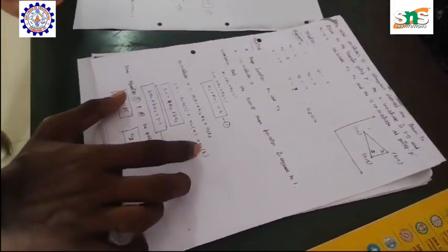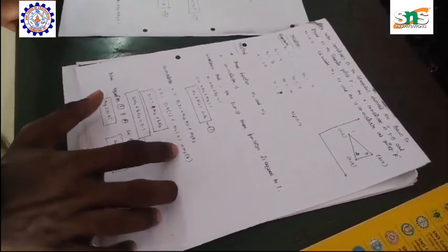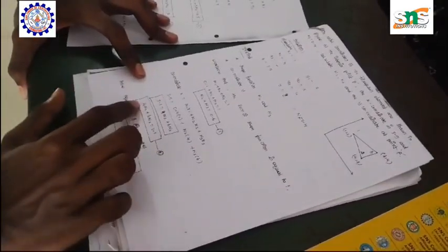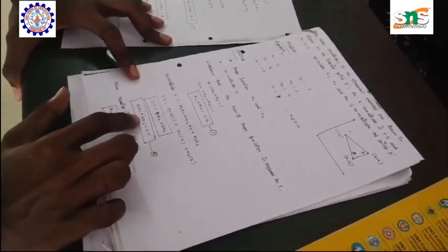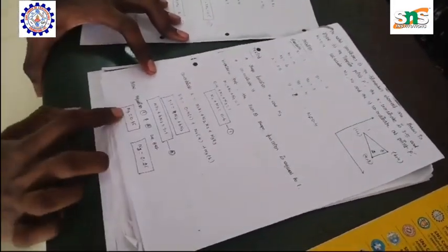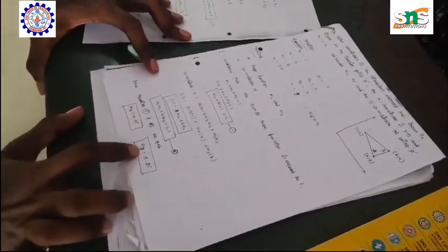Substituting, we get 4N2 plus 6N3 equals 3.1. This is equation number 2. Solving equations 1 and 2, we get N3 equals 0.35, N2 equals 0.25.